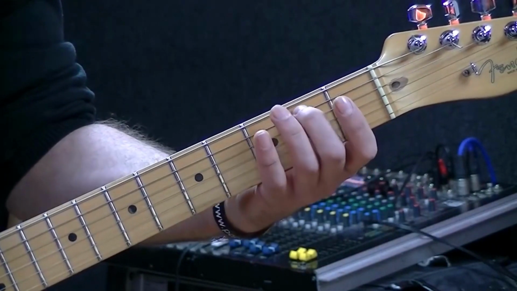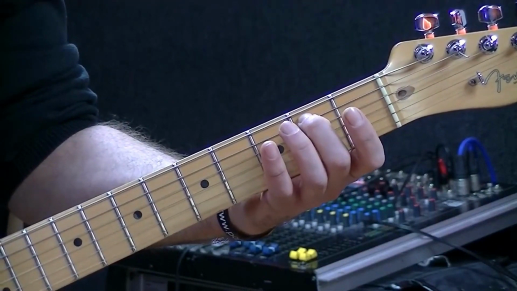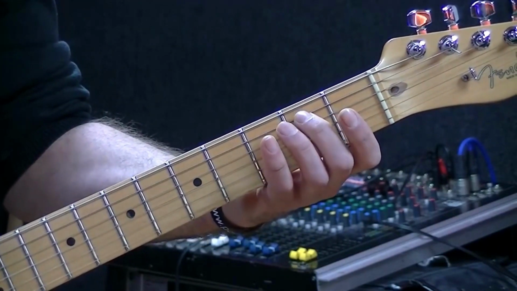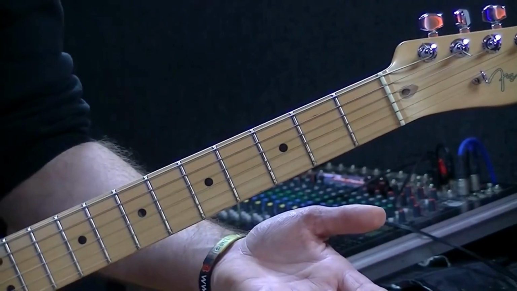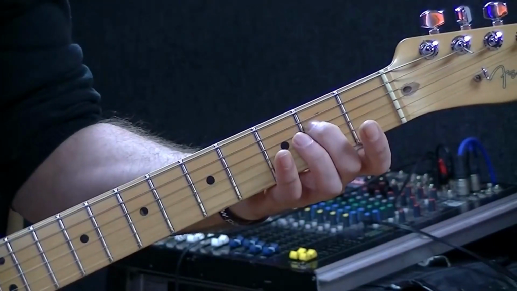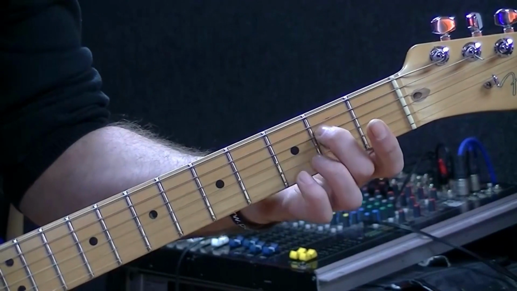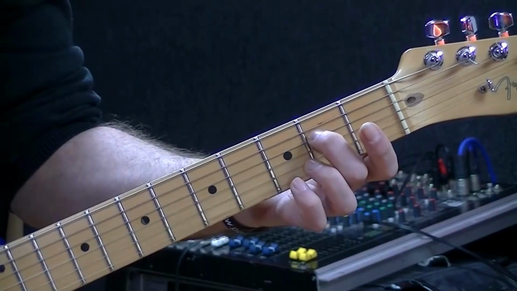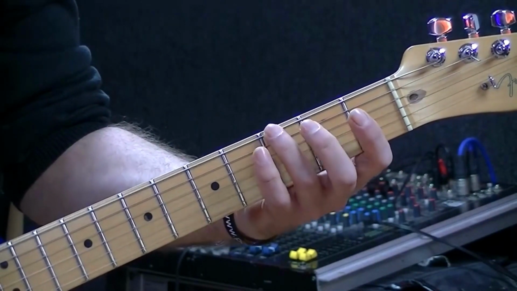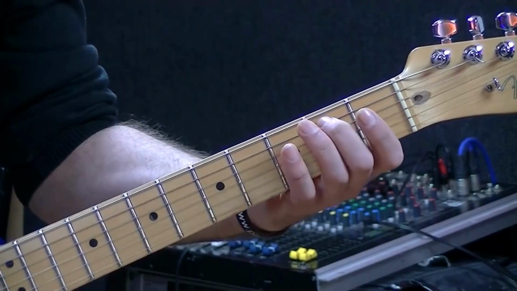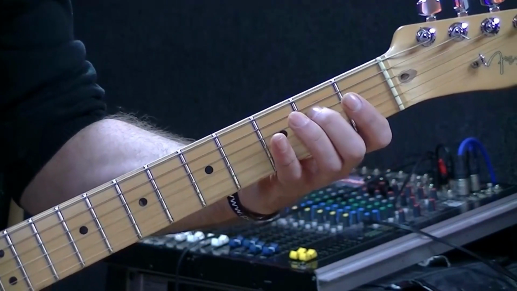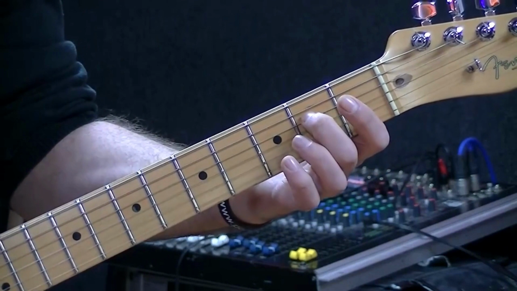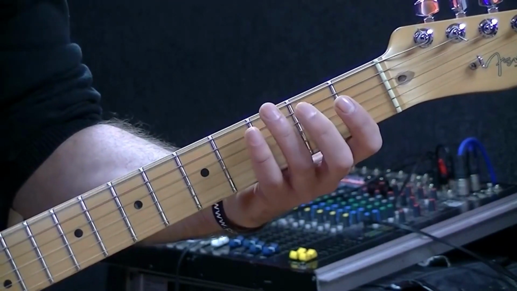Then we're going to play the second fret, down to the open D string, and then to the second fret of that D string. So that gives you the scale. Just play through it a couple of times.